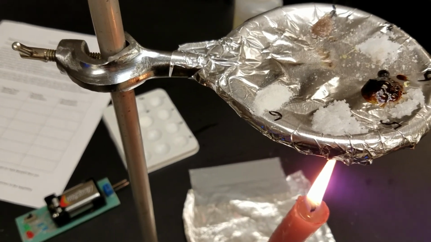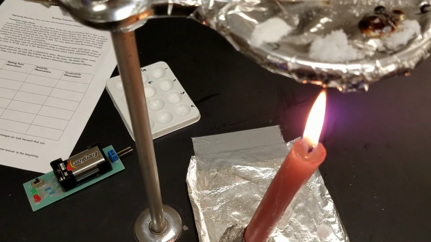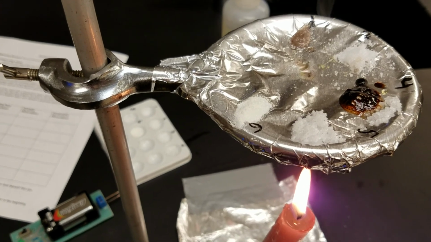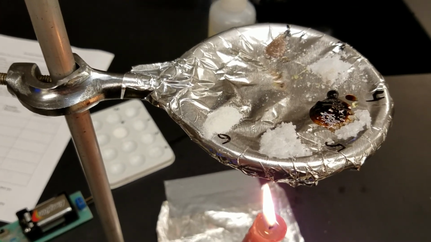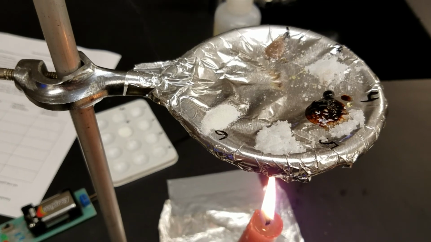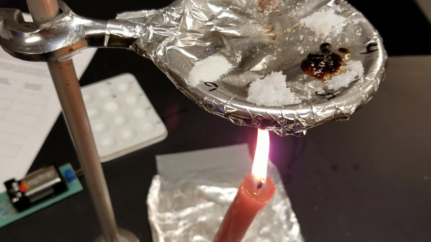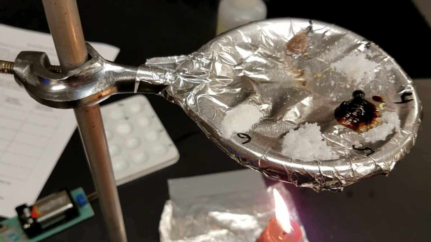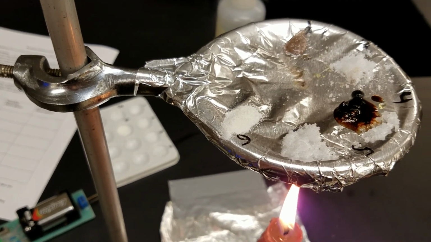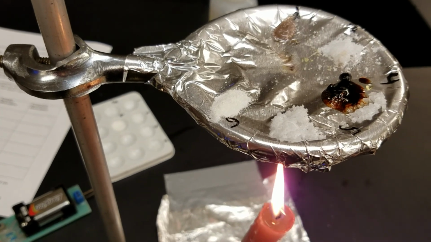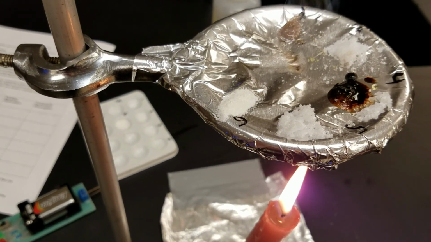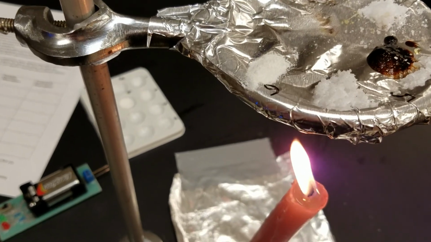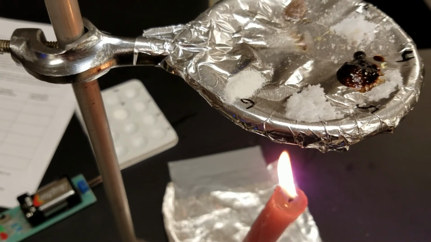This is table salt. I wouldn't expect it to melt, but we'll test and see. Table salt's melting point is listed as 1,500 degrees Fahrenheit, or roundabouts. I don't think our tiny little candle is going to get that hot, but we'll still test it anyway. Again, just like calcium chloride and the potassium iodide, nothing is happening. It's not melting, it's not even turning color.